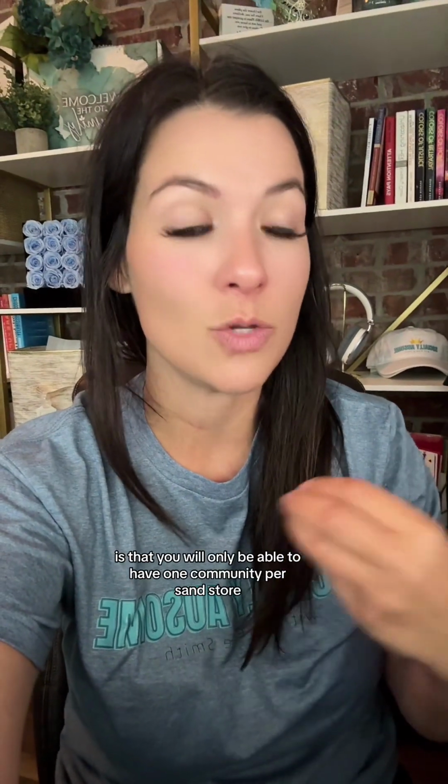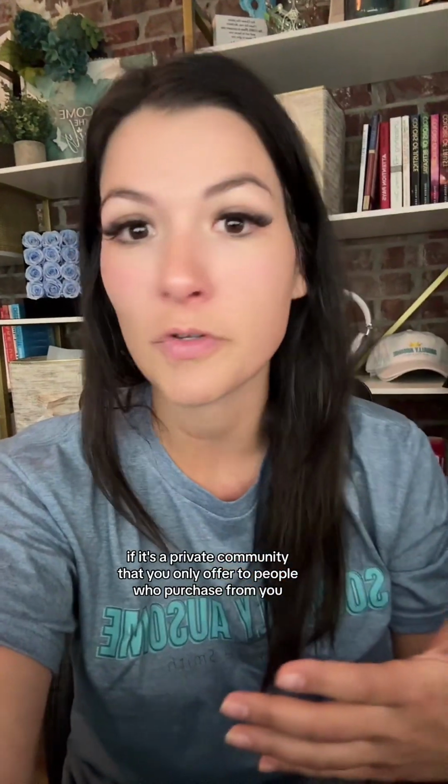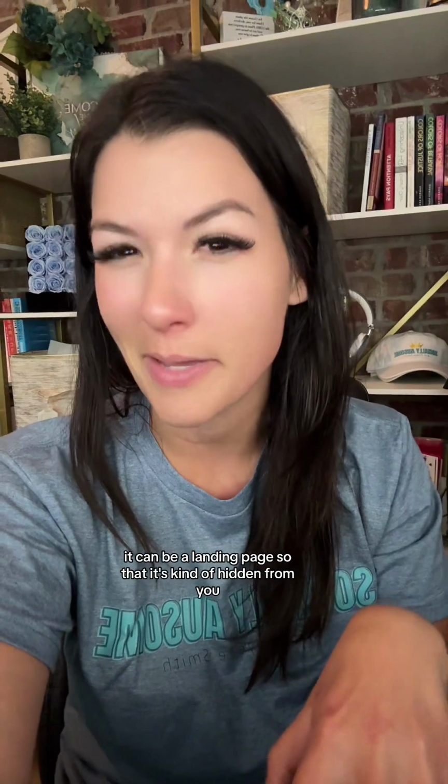Just a couple other things, because I know people are going to ask, what they said last night to us as ambassadors is that you will only be able to have one community per Stan store. So it's not something that you can have multiples. It might come in the future, but as of right now, it won't be that way. You also will be able to set this up in a landing page to where it's private. So when people click your Stan store, they won't necessarily be able to see the community. So if it's a private community that you only offer to people who purchase from you or something like that, you don't want other people to jump into that, it can be in a landing page so that it's kind of hidden.